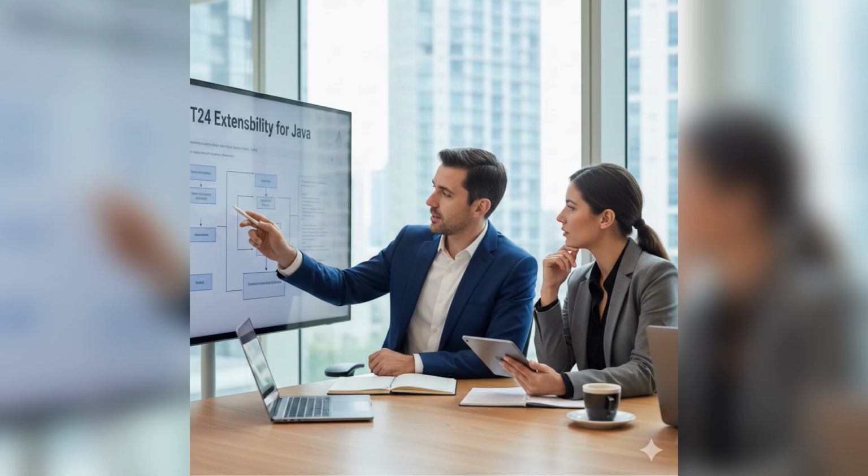Okay, so let's say we've done the restart. The server's back up. The JAR is loaded. Is my validation active? Not yet. The code is sitting there loaded in memory, but T24 has no idea it's supposed to use it. Right. We have to bridge the gap between the Java world and the T24 dictionary. We do that with an application called EB.API. EB.API. This feels like the phone book for the system.